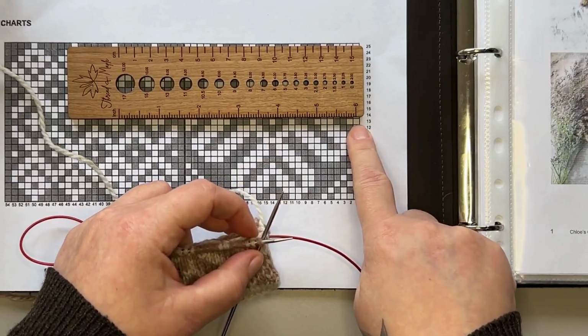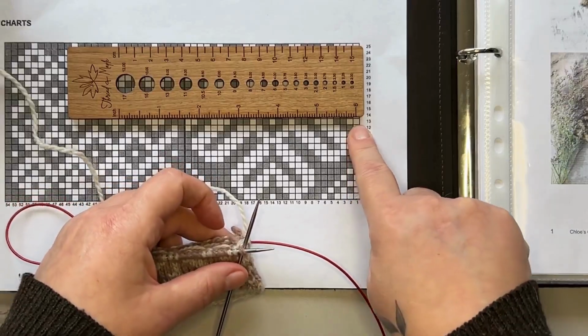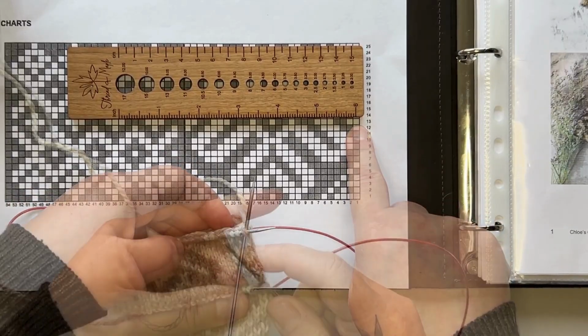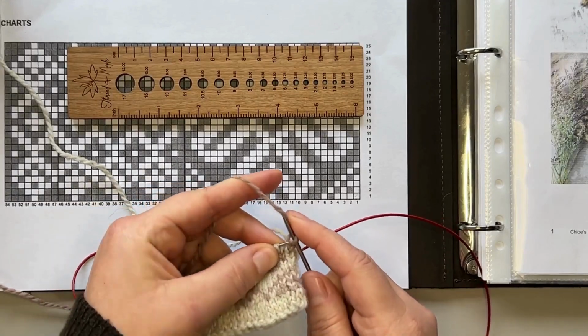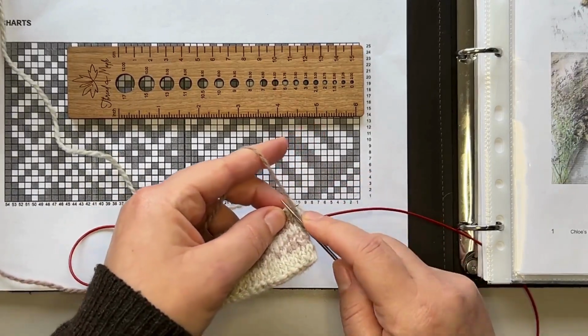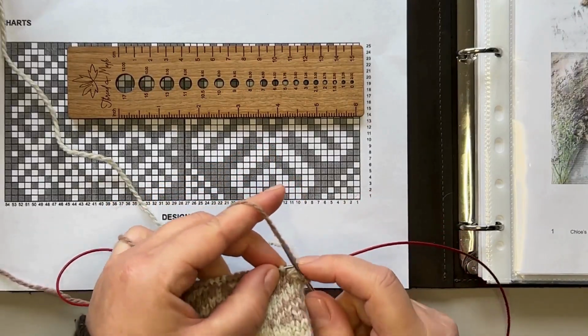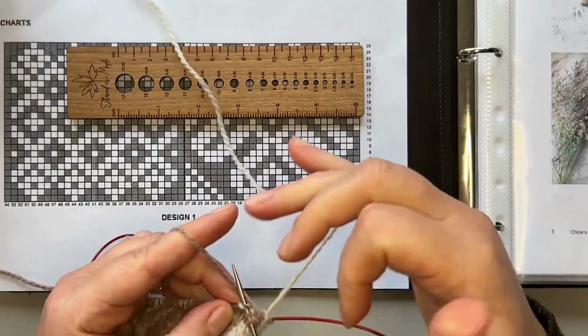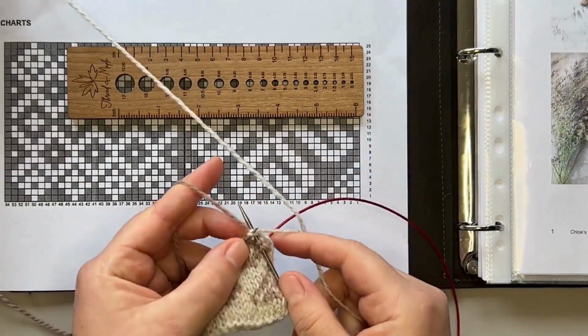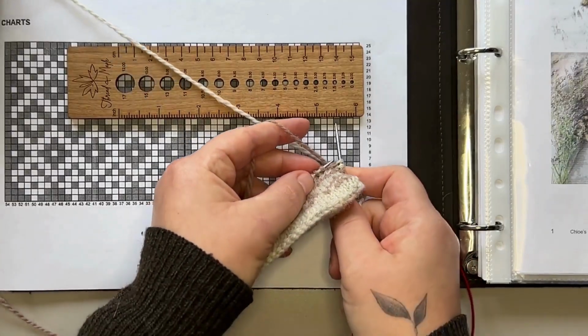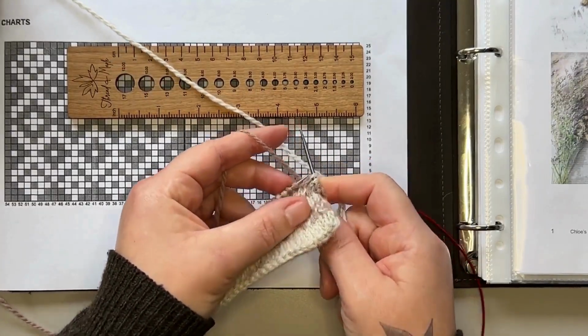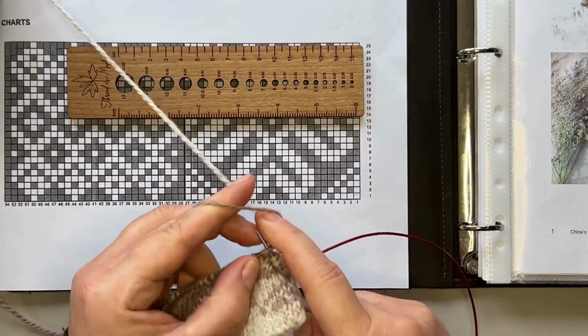My first stitch is going to be a white one, which in this case is my contrast color. So I'm going to work one contrast color, and now I'm going to work the second contrast color. And now I can switch to 2 of the background colors. In my case, that's white. And then my next one, I have 3 of the contrast color.